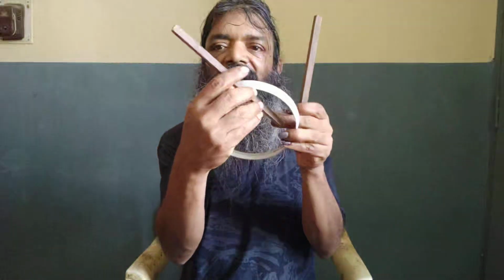Now, if I divide the circle into n parts, the ith wedge area is 1 by 2 function of theta whole square delta theta i. The summation of i equal to 1 to n will give the whole area.